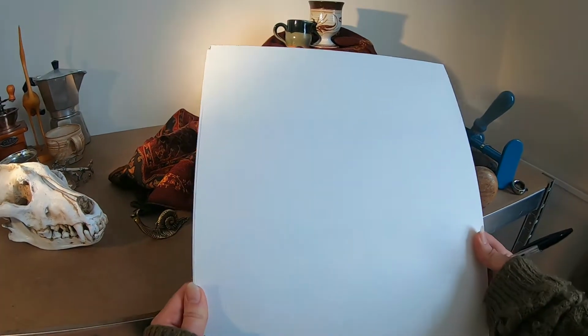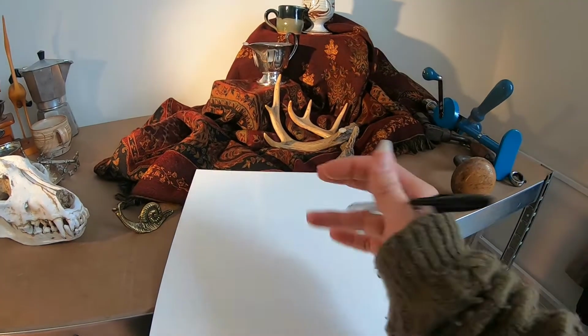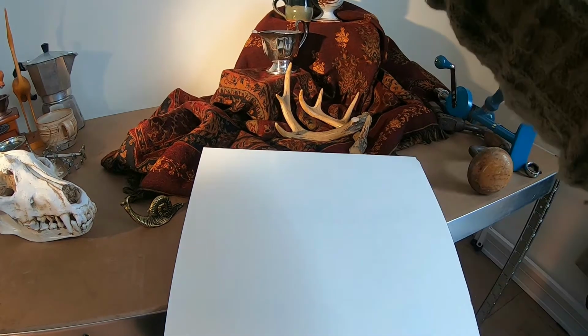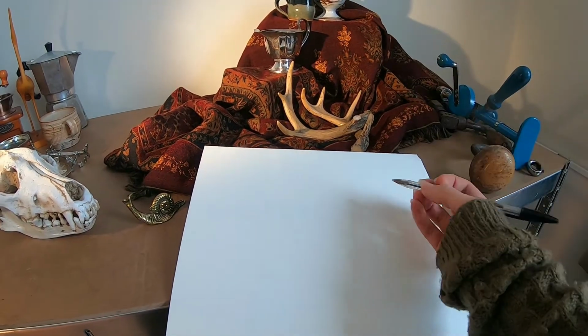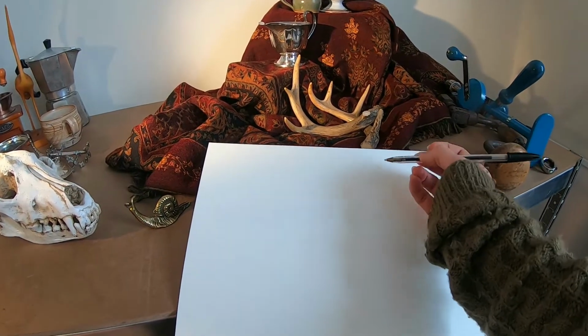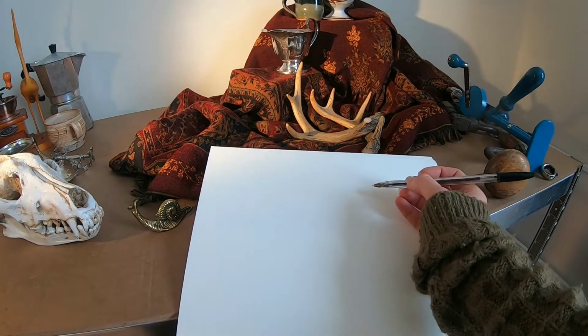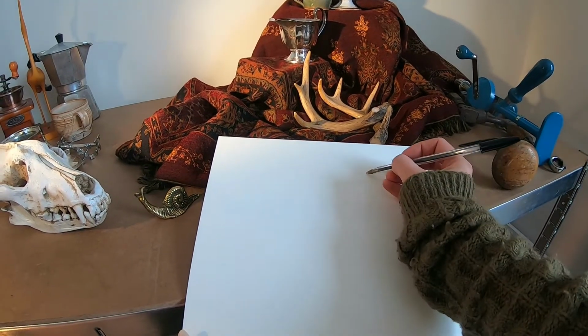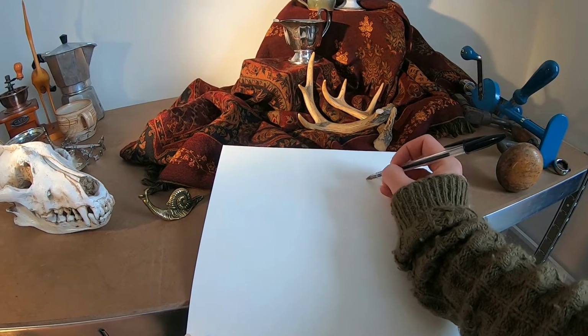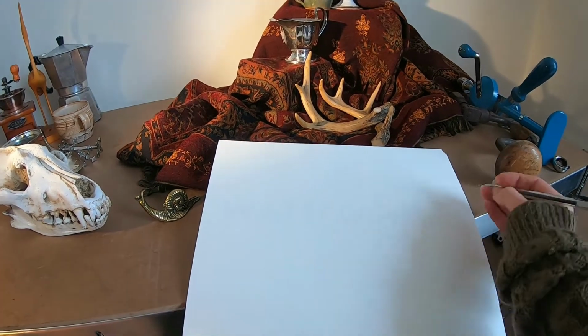Notice I've got it this way up this time because it naturally works with that very tall, thin composition. But always think about which way up you want your page. Oop, pen's not working.